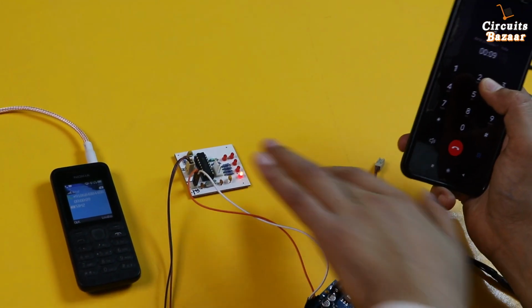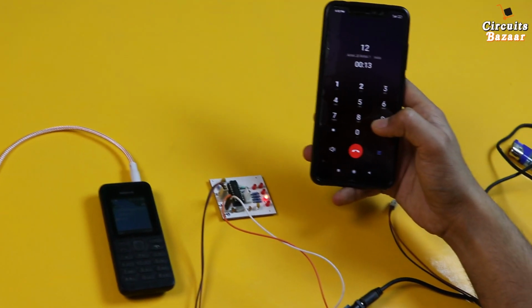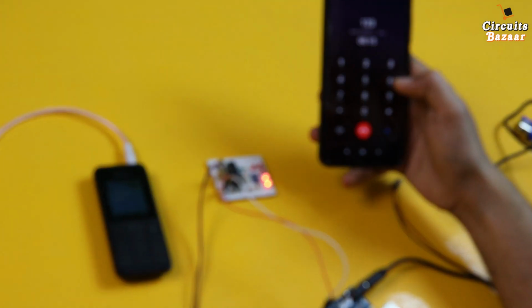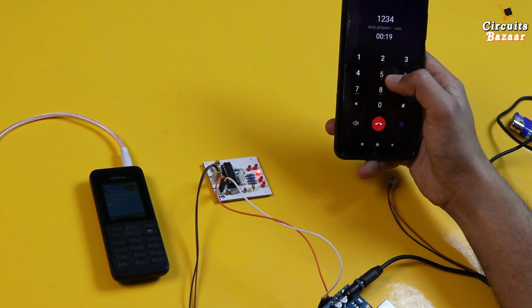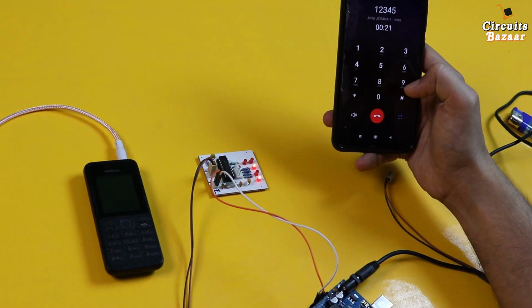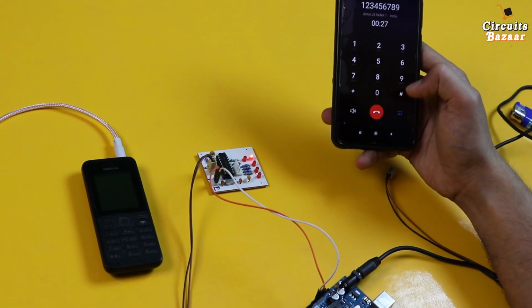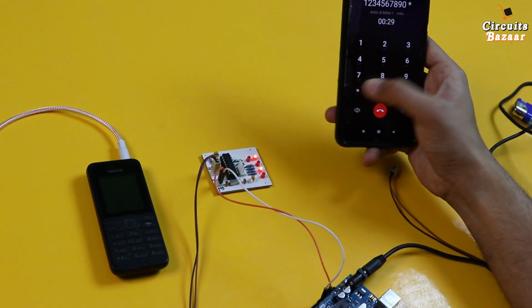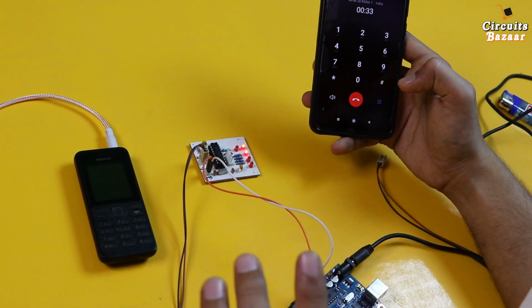Now if you press 1, you can see the data is 0001. If you press 2, the data is 0010. If you press 3, the data is 0011. If you press 4, the data is 0100. If you press 5, the data is 0101. And for 6, 7, 8, 9, 0, star, on each digit there is different data.